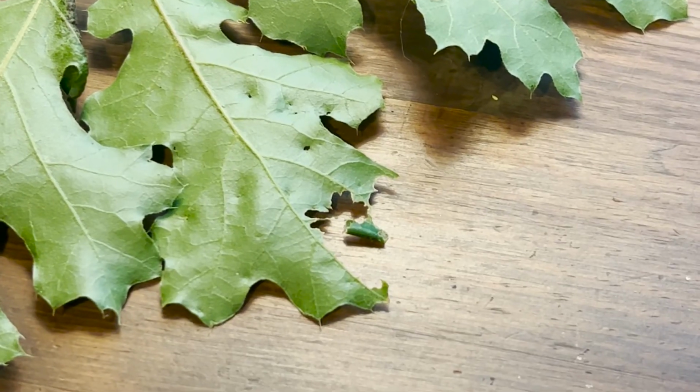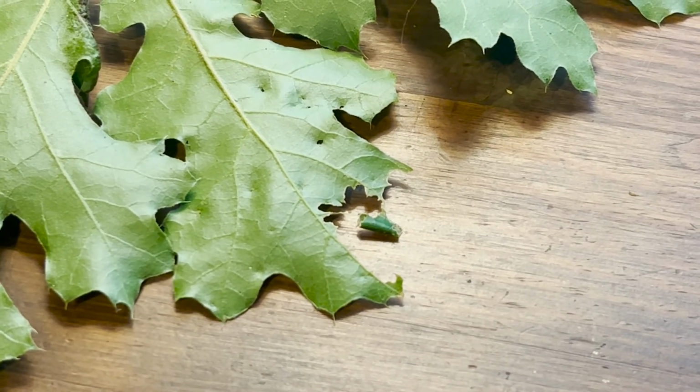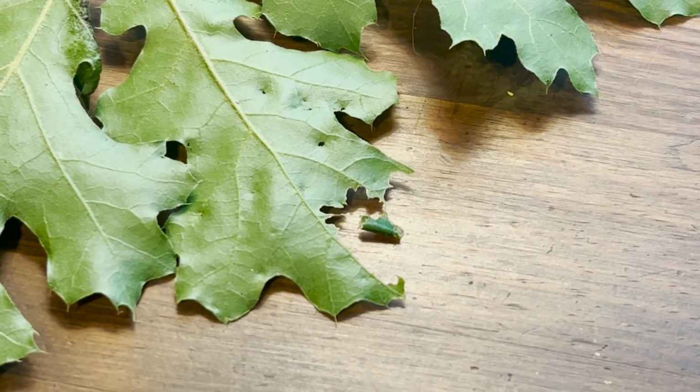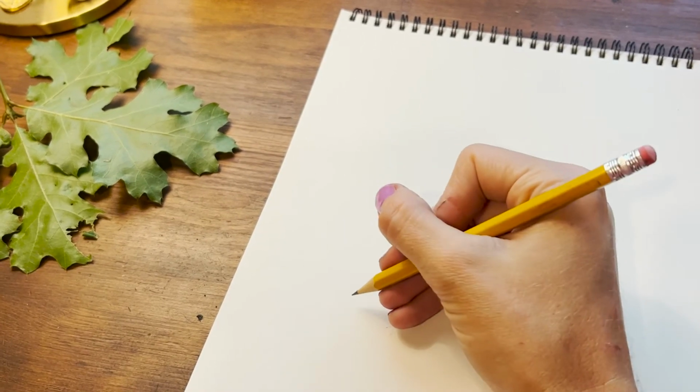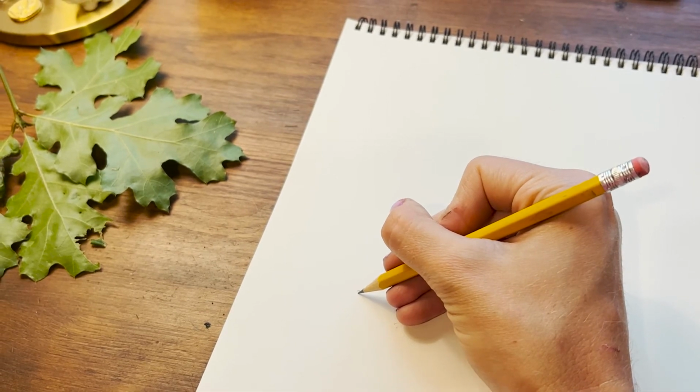The first step is that you want to choose an object or a subject with interesting contours and details. Preferably a little more complex would be great. I chose the leaf of a black oak tree for this demo. Now grab a paper and any pencil. Choose a spot on your subject matter to start and put your pencil down on your paper.